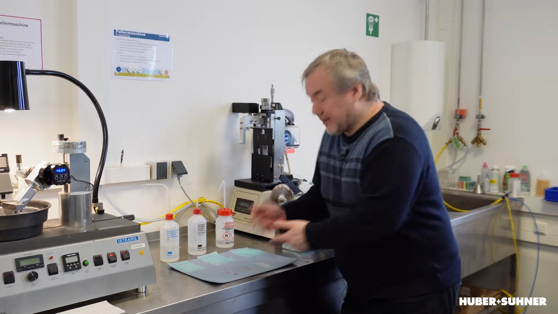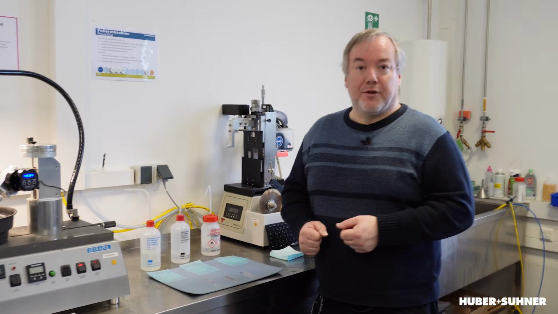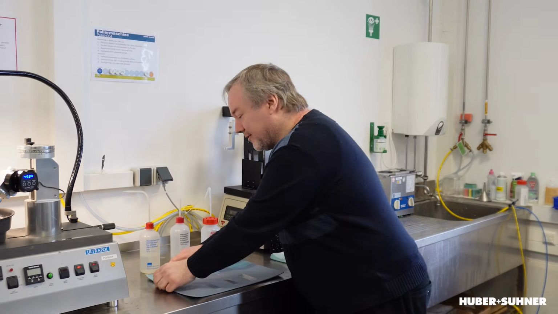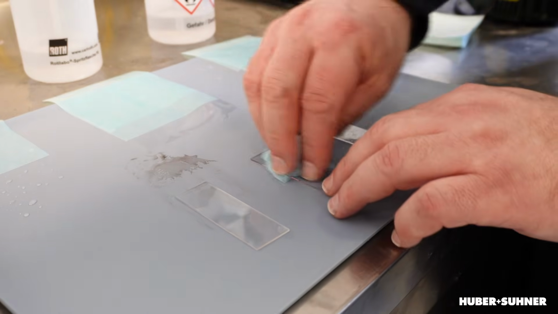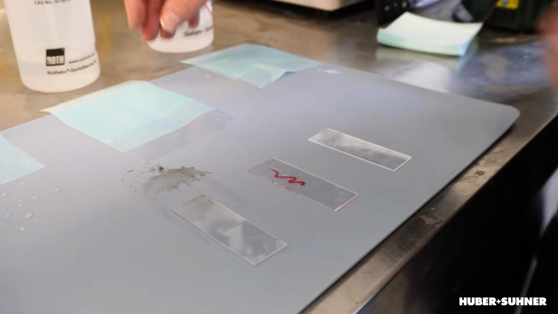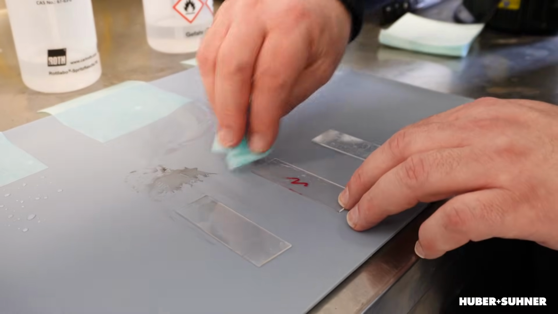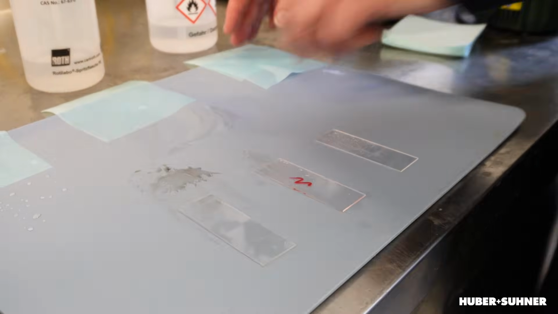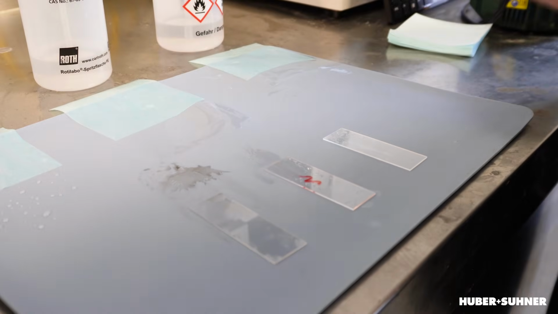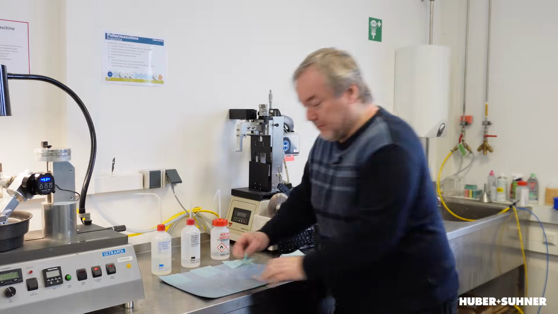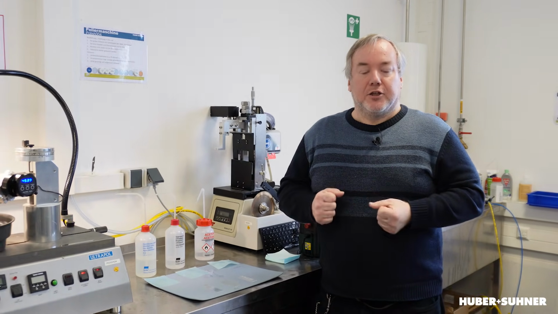So now coming to the second experiment, we have some permanent marker on this slide, and as expected, water doesn't do anything. If I now take isopropanol, it removes the permanent marker as well as acetone. So now the question is, which one of the 2 solvents should I choose?